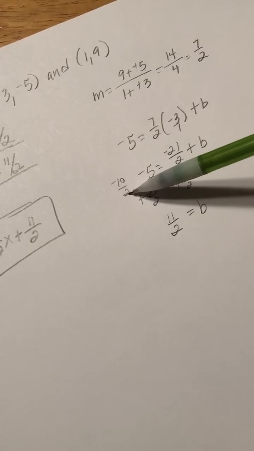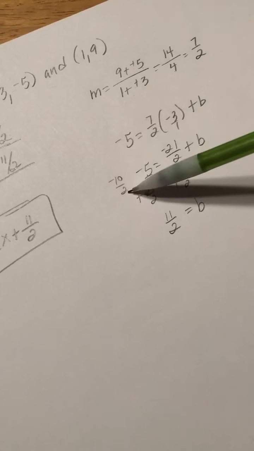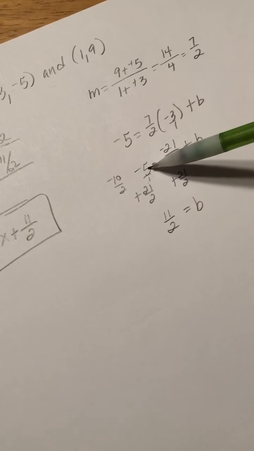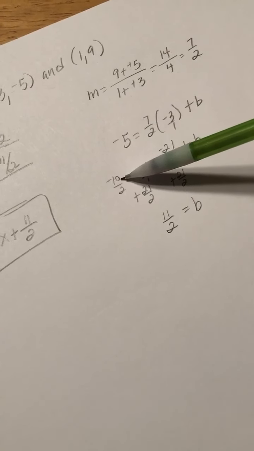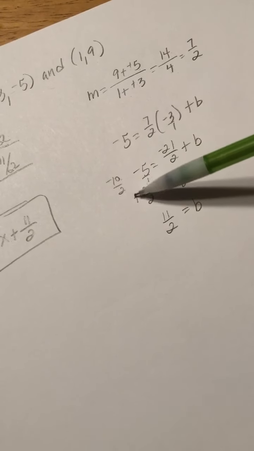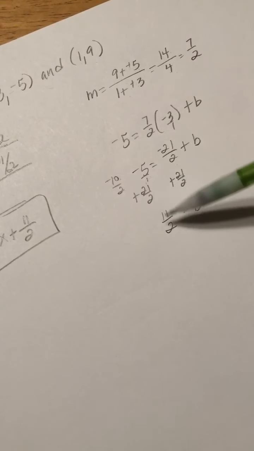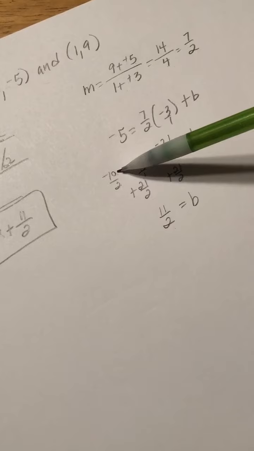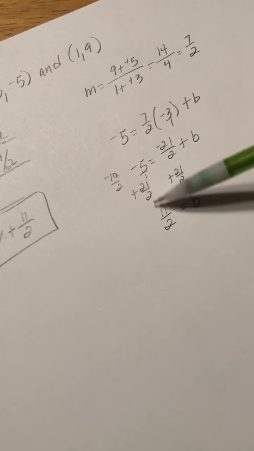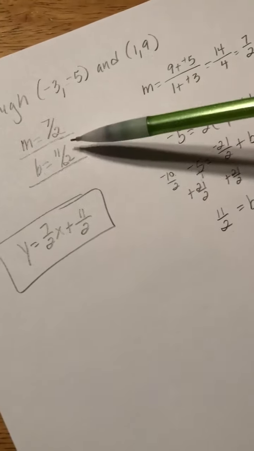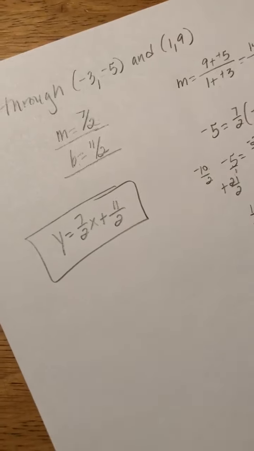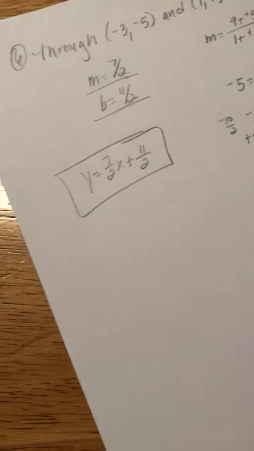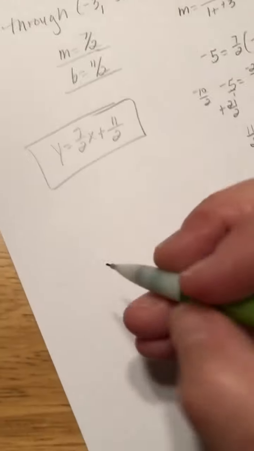Common denominator would be 2. What do you multiply 1 by to get to 2? Well, 2. So -5 times 2 is -10. So now it's -10/2 plus 21/2. So I keep the denominator and just combine the top. -10 plus 21 is 11/2. That's where I got 11/2. And once I have numbers in both blanks, we're done. We can write out our final answer.